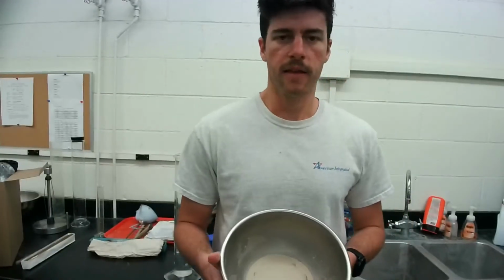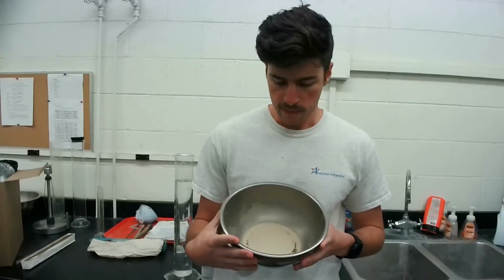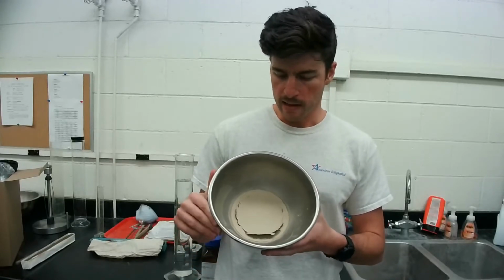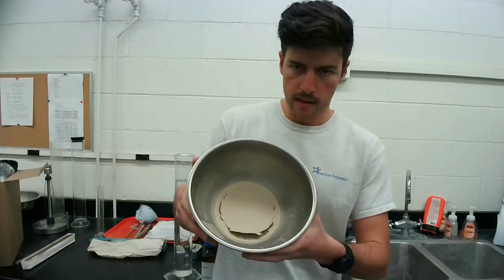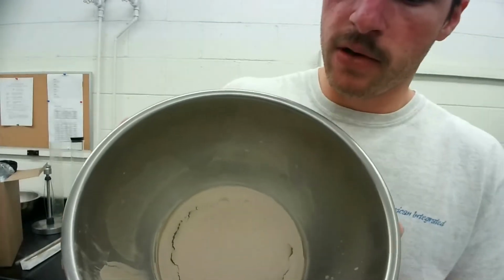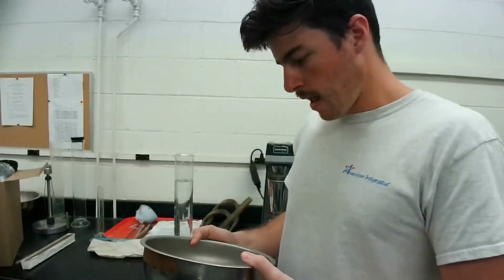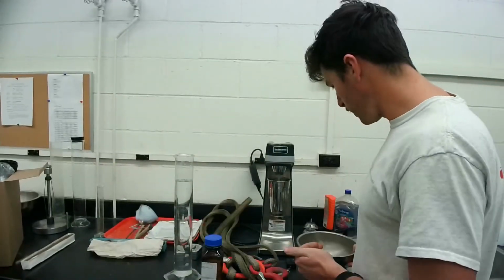All right, now that the soil has finished drying in the oven from what we got collected from the wash, here's what it looks like after it's been dried, right? All fine particles. And now what we're going to do is the hydrometer portion of this test.